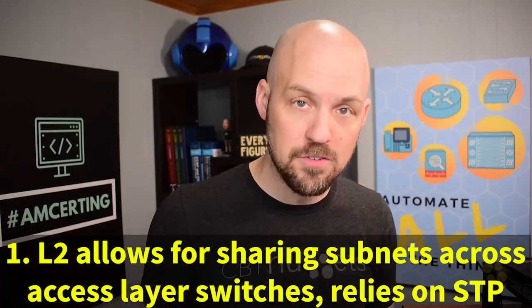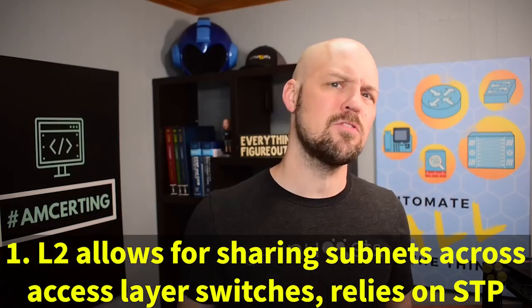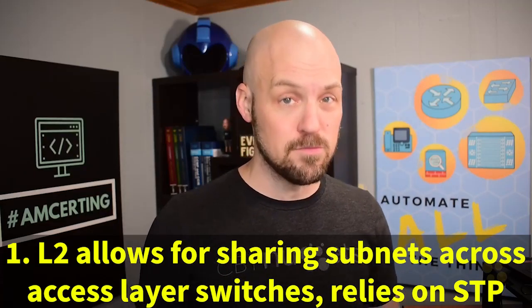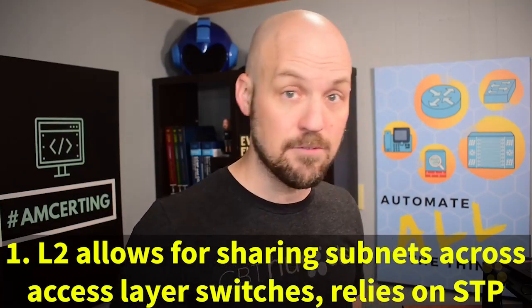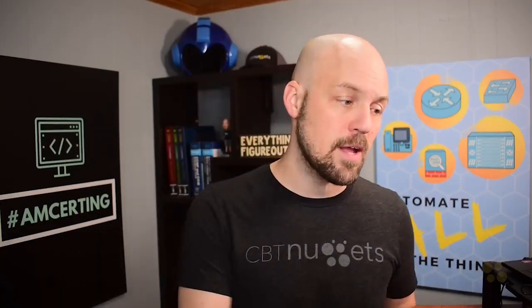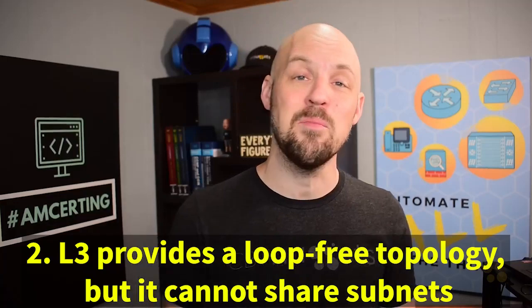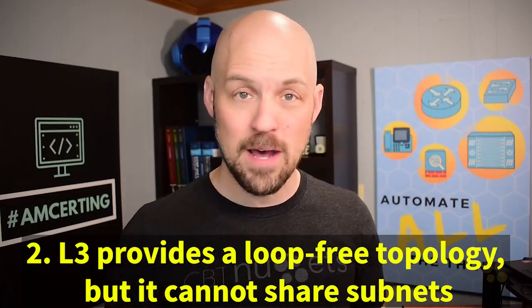So if layer 3 had no downsides, then we'd all migrate to layer 3. But we know that most networks out in the real world are layer 2 to the edge. And we see the reason why. First of all, layer 2 gives us the ability to share subnets across locations, and it also results in that centralized policy model. Keep in mind that we do have to deal with the risk of loops and broadcast storms, and that's never a good thing. But if we consider running to layer 3 for that loop-free design, that's a huge win in the layer 3 column. We don't have to worry about spanning tree, we don't have to worry about loops.